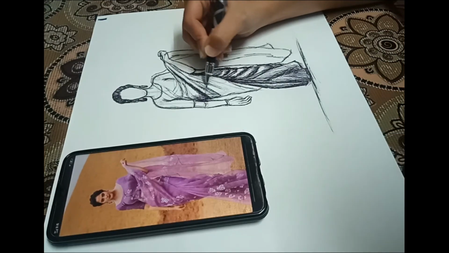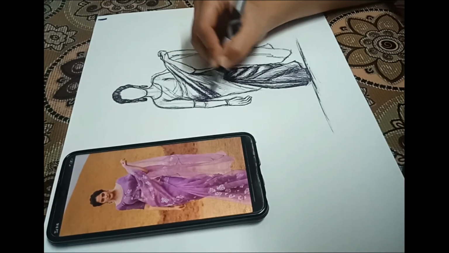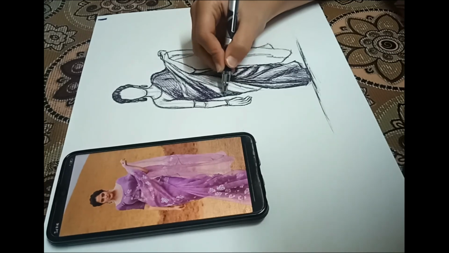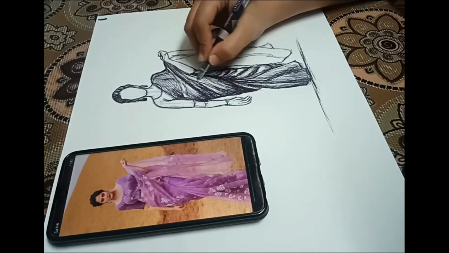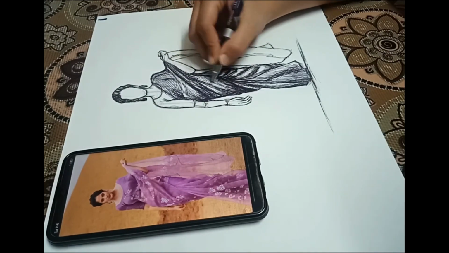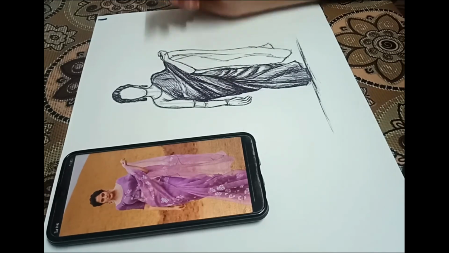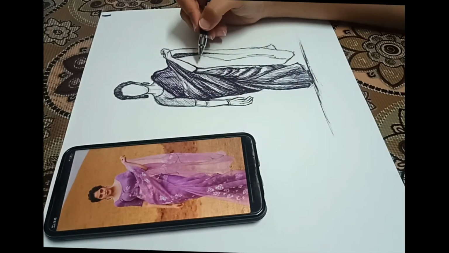So now, as the darker part is visible in the sari in the photograph, I am doing the shading according to it, and then at last the features. Actually the features are not as important as the human anatomy in figures.